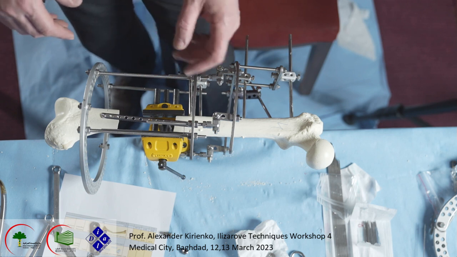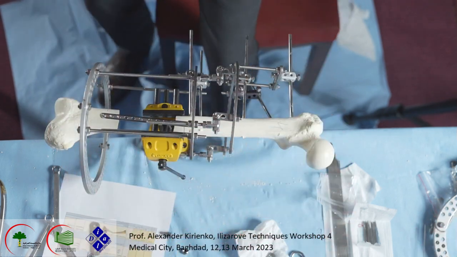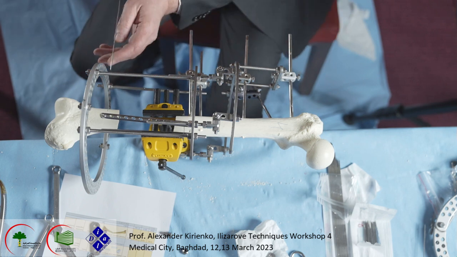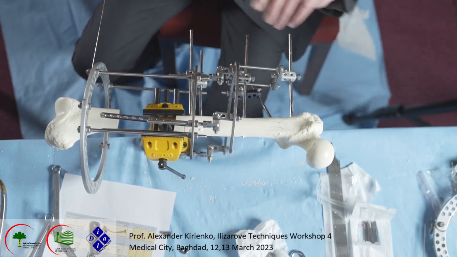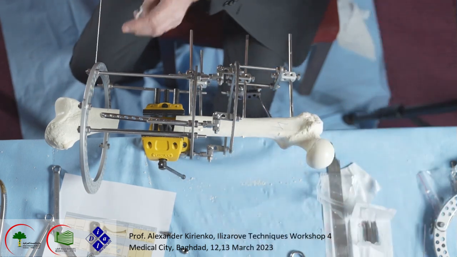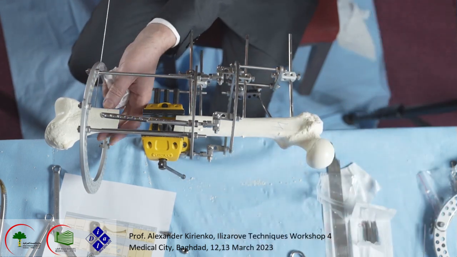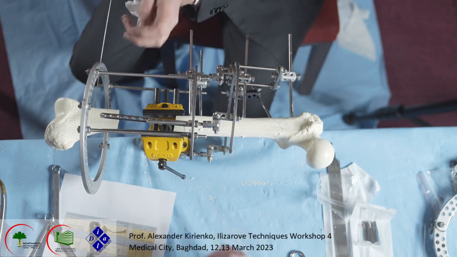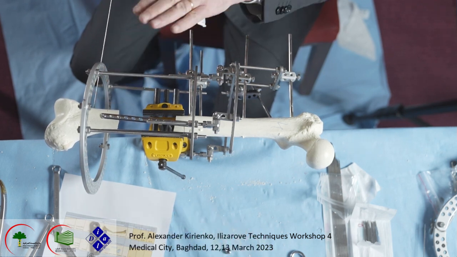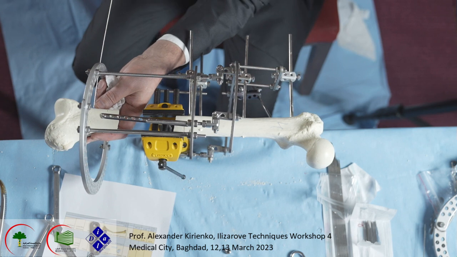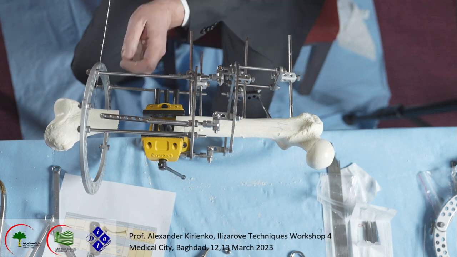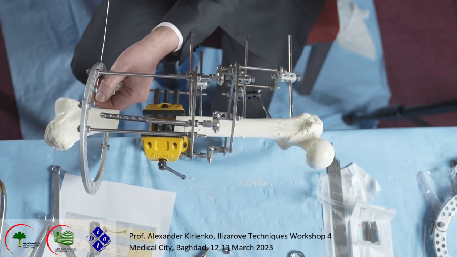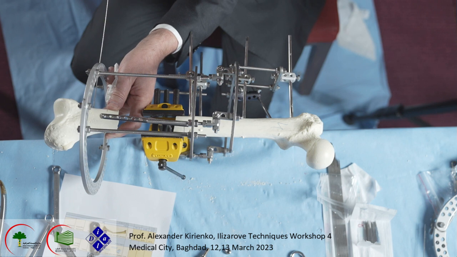This first wire, when you put it in this position perpendicular to the distal femur, if it is going exactly in this frontal plane, there is less displacement of the soft tissue and less impingement of the knee motion during the treatment.